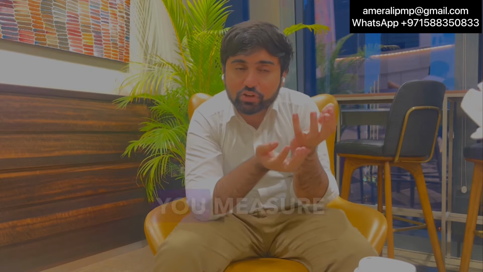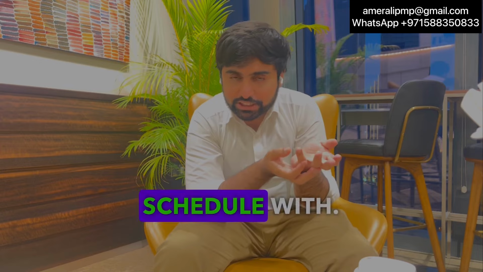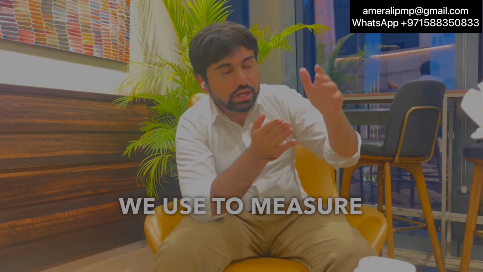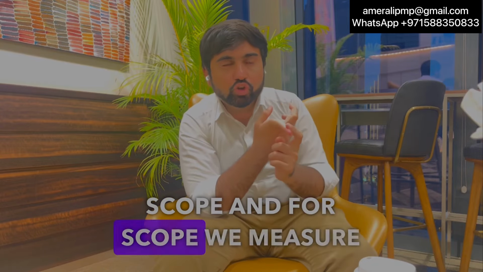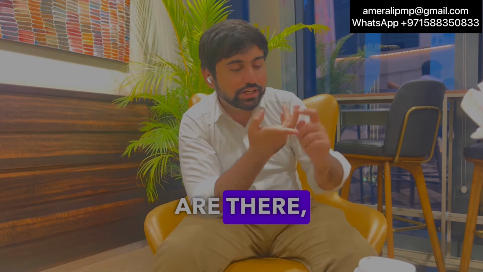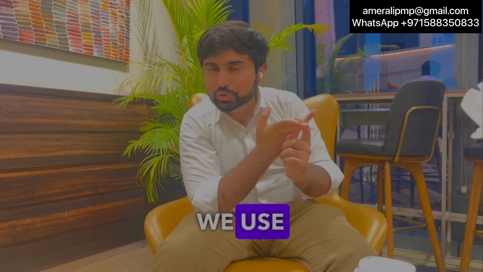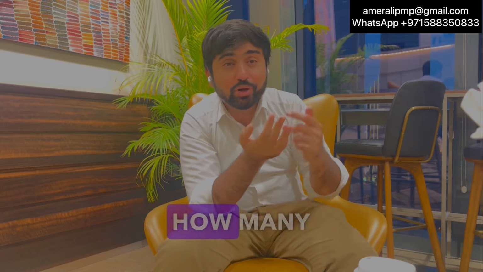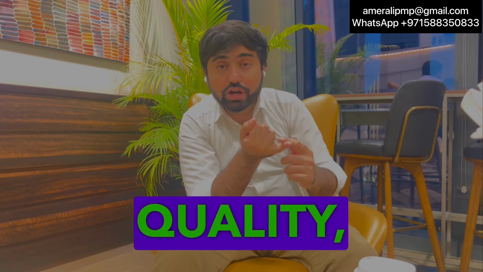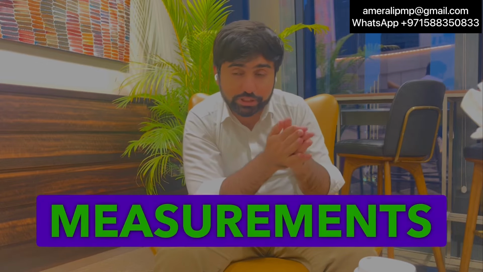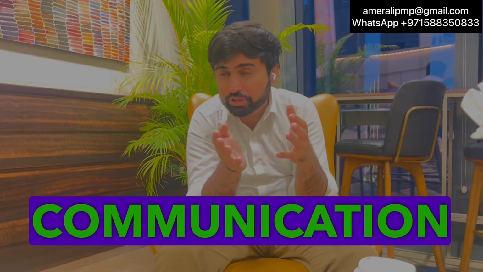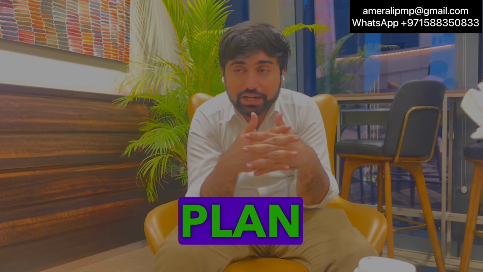These are the things that you measure your scope and schedule with. So you must know what tools we use to measure everything. For scope, we measure how many change requests there are. For schedule and cost, we use SPI and CPI. For risk, we look at the risk review report, how many risks have occurred. For quality, quality control measurements are used. And then the stakeholder engagement plan, communication plan, and procurement plan are checked.